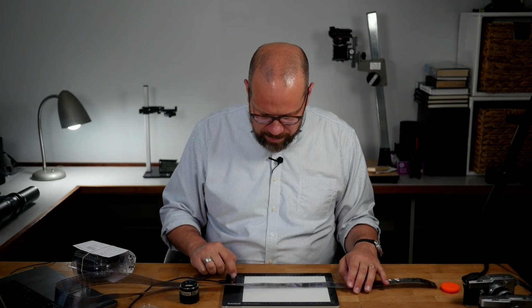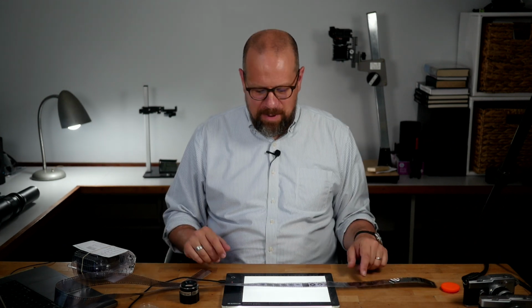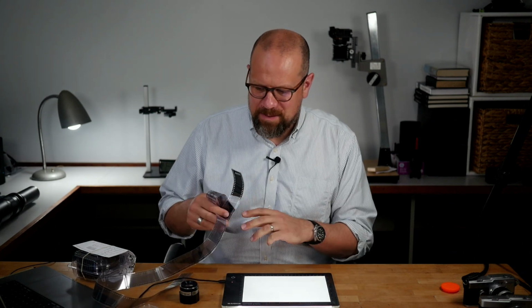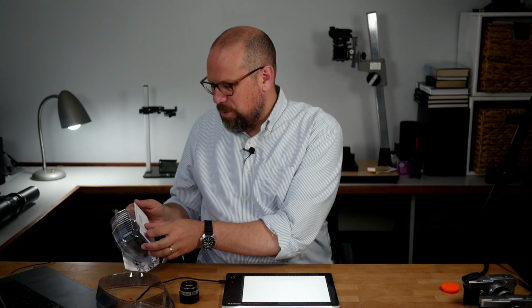Oops, I turned off my backlight. Well, that is a huge relief just to know everything came out. There wasn't any major light leaks. That's awesome. I'm excited to scan this film. Let's look at the other one.